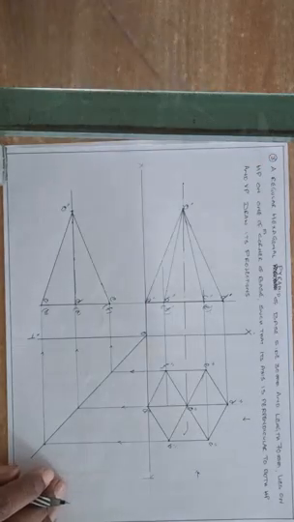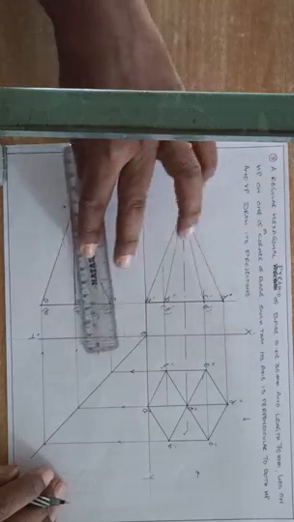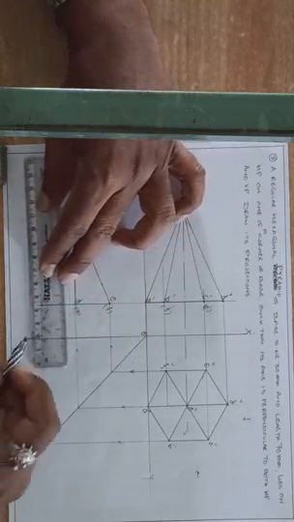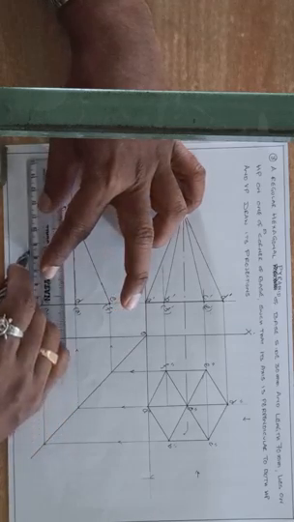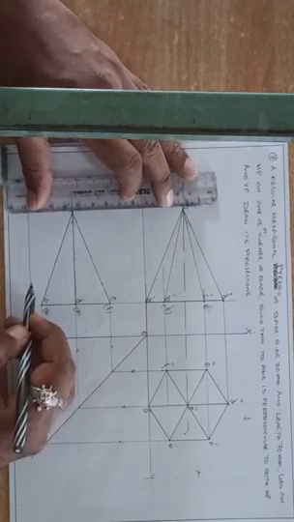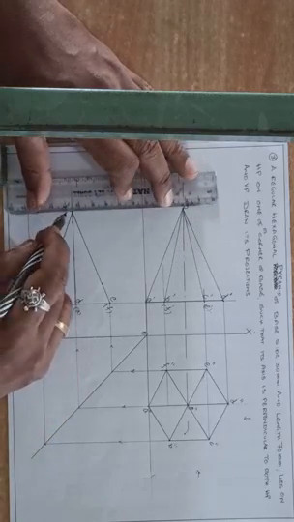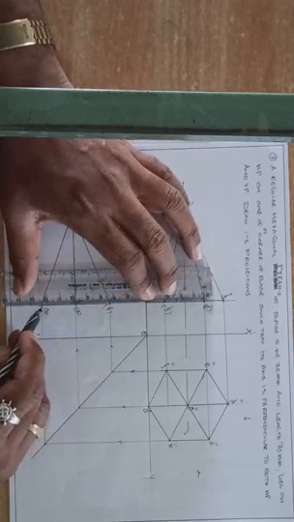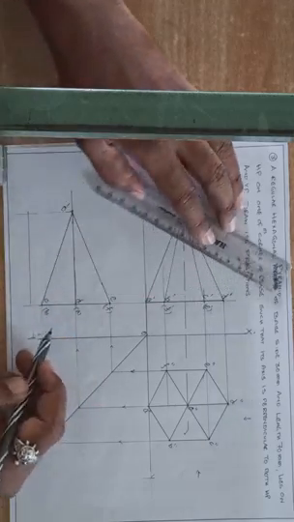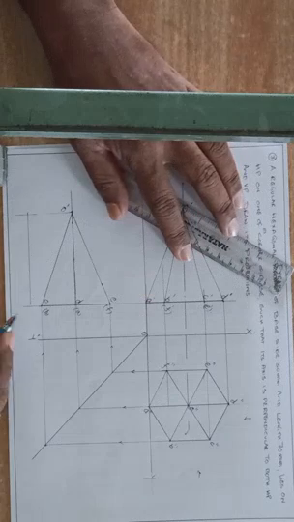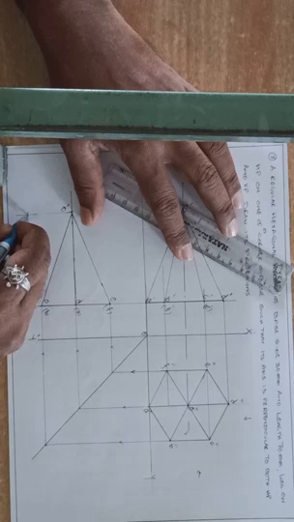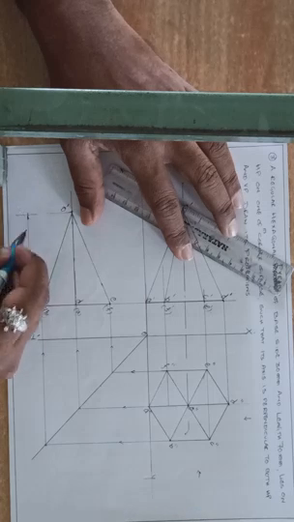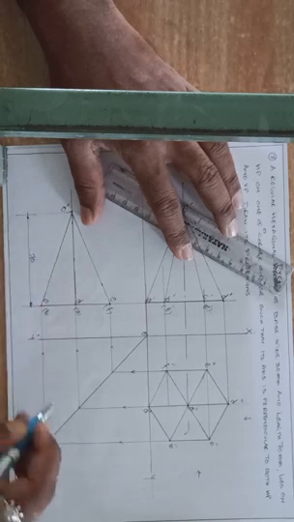Okay, now you can show the dimensions here. What is this length? How much? Length is 70 mm.